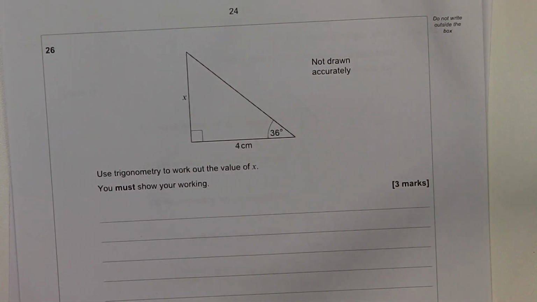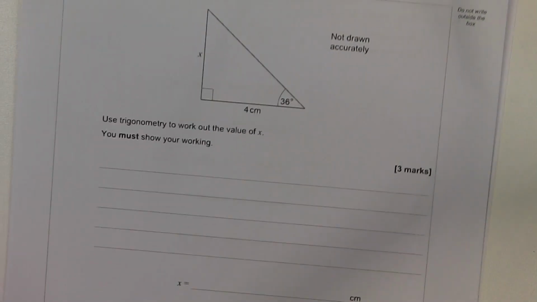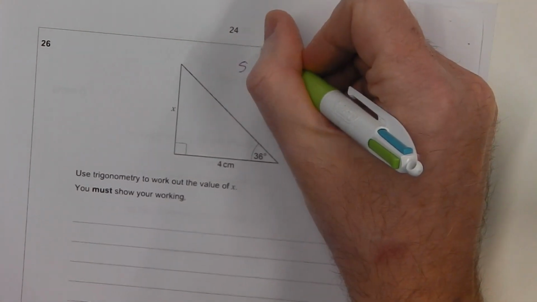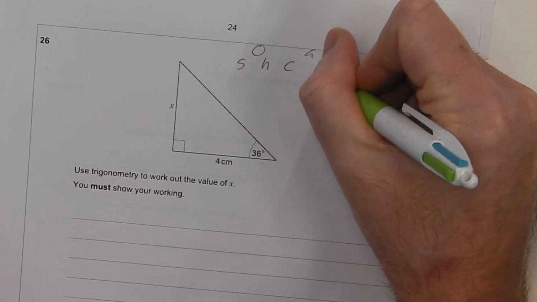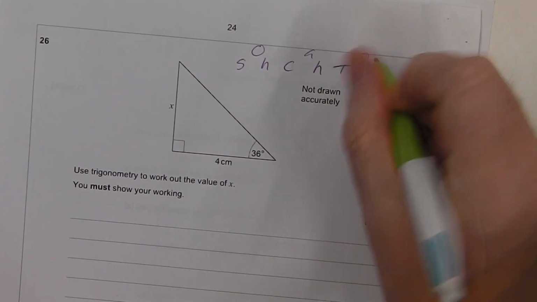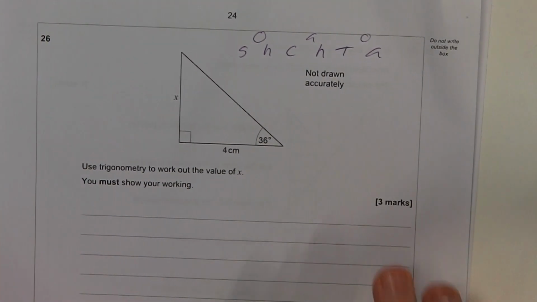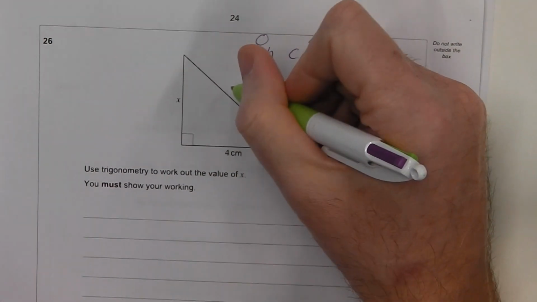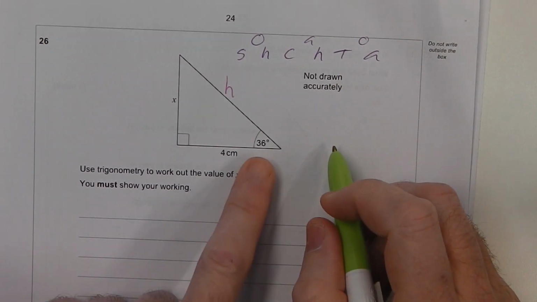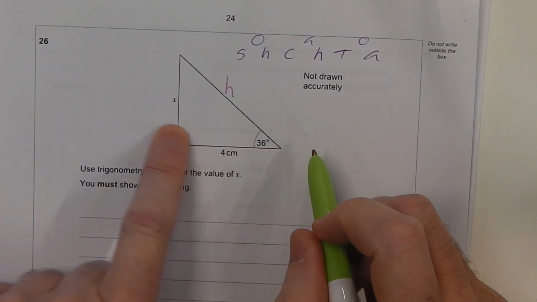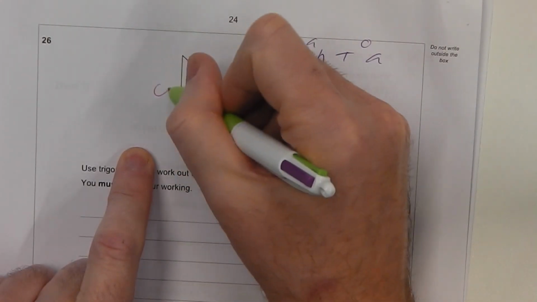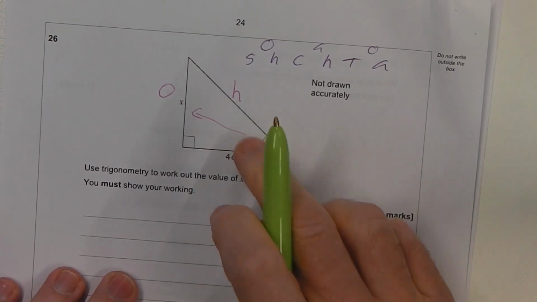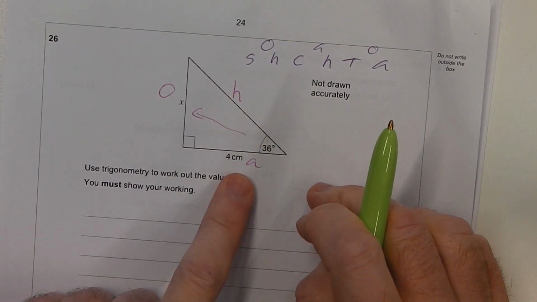And the last one, we saved the best to last, it's trig. So it says use trigonometry to work out the value of X. So the first thing I'm going to do is put SOHCAHTOA, and of course I'm going to write it out in that format. And then I need to name the sides. The longest side opposite the right angle is always the hypotenuse. And that is the given angle. And that side, when we look at that, that is opposite, which means this one must be adjacent because it's next to it.